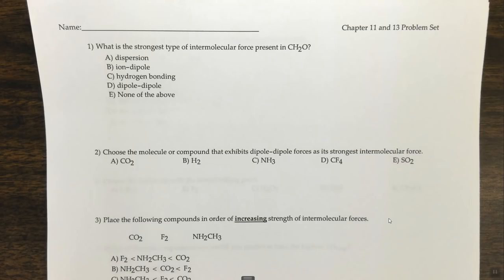So to be totally clear, I don't write your test. I haven't seen your test. I made up these problems or selected these problems based on my knowledge of what's in these chapters and the types of things that I would expect students to know after going through this material.